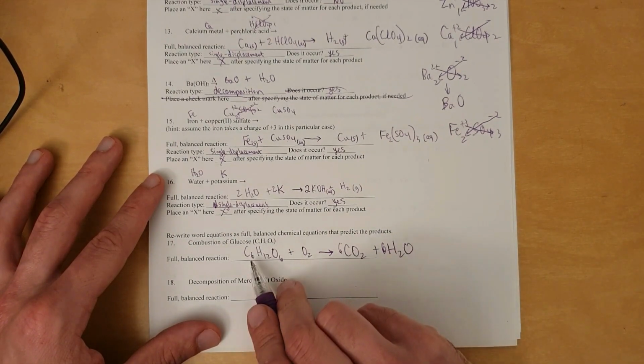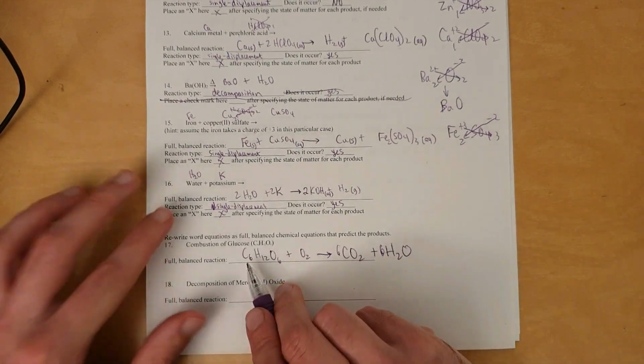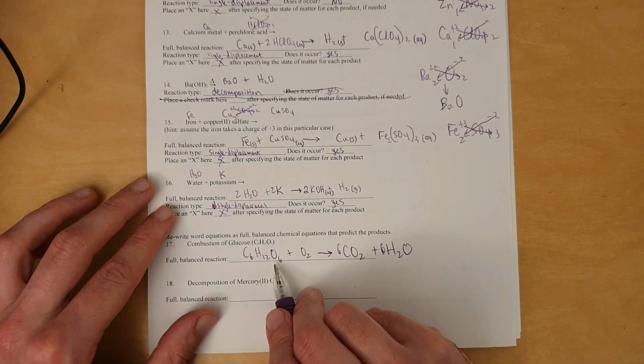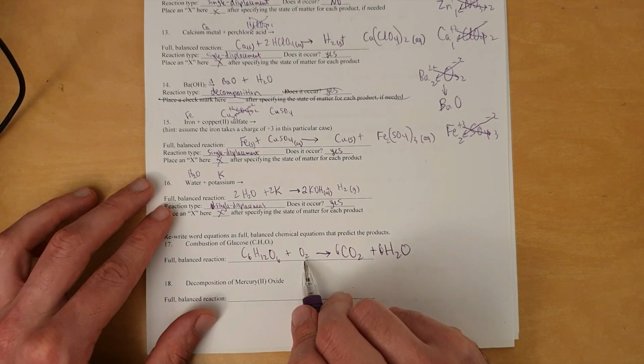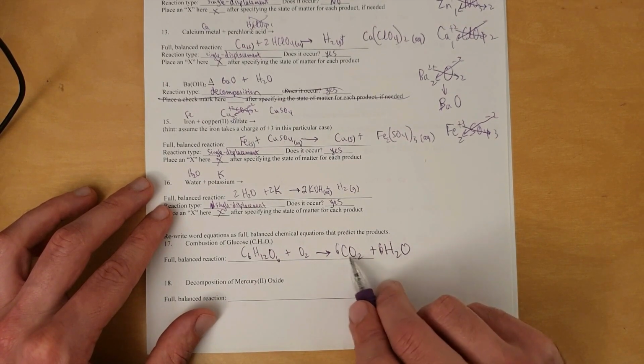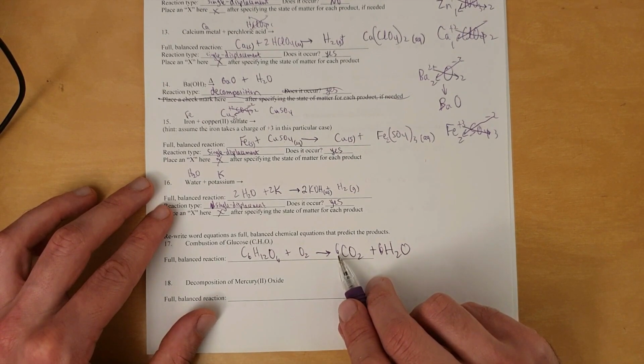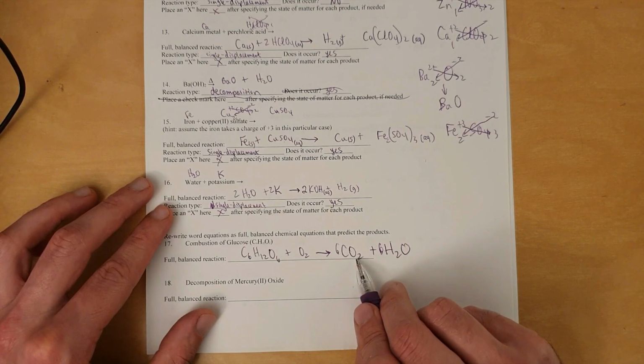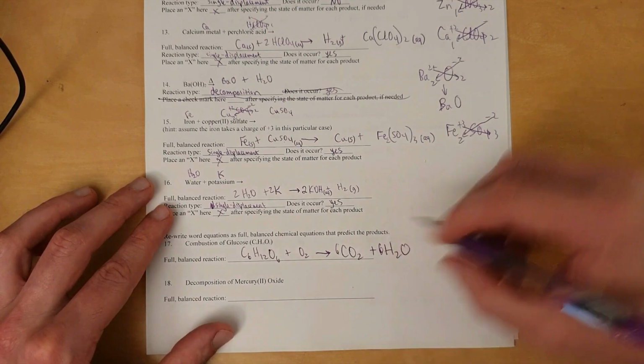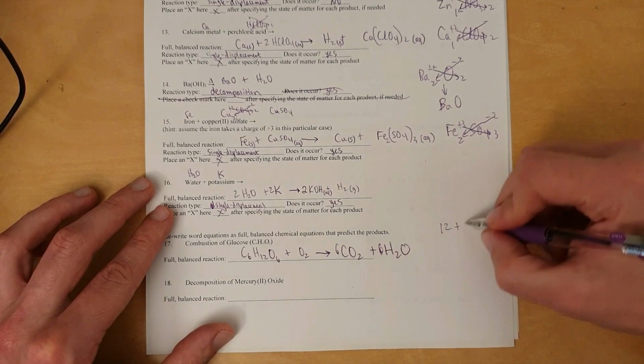Now for the oxygens. Let's see. This is 6 oxygen. That's 8 total oxygens on this side. This is 6 times 2 is 12 oxygens, and then plus 6 more for 18 oxygens.